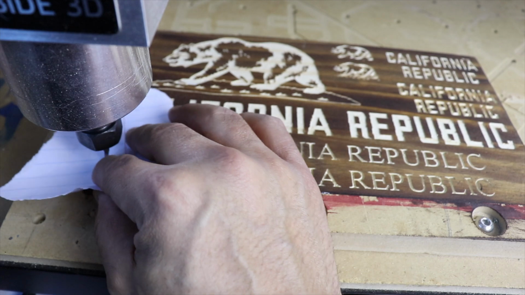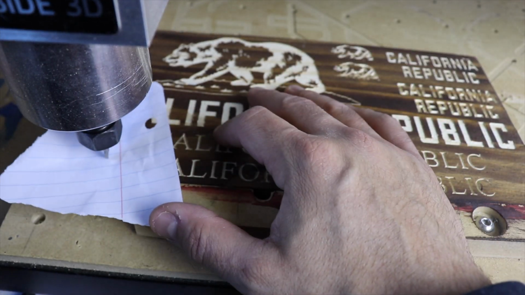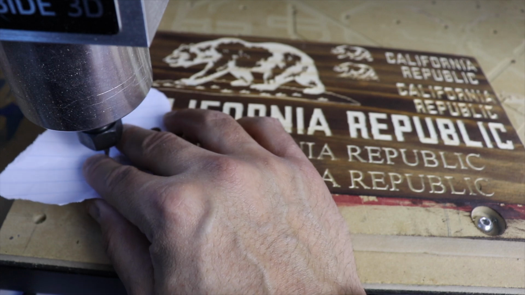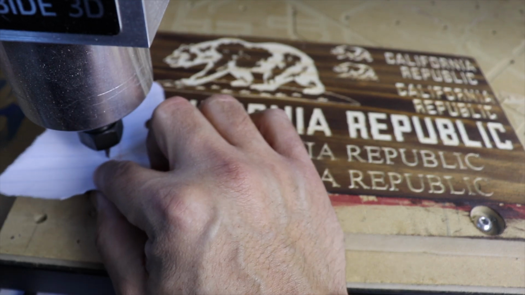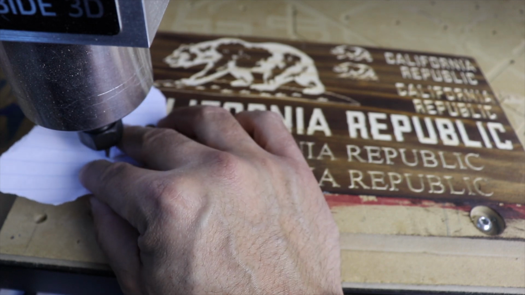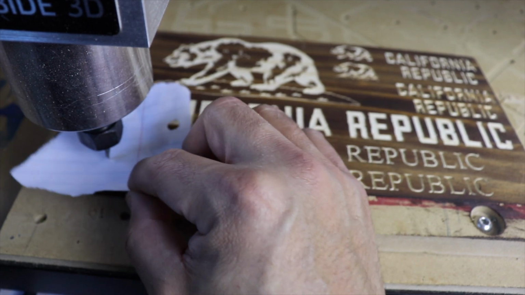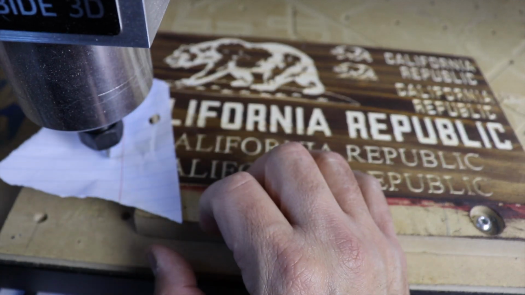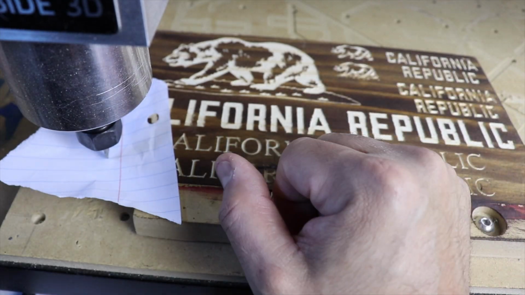If I'm not touching the material when I'm carving, I will then go back into Carbide Motion and lower the Z0 from this point here. I would then lower my Z0 and reset it again to get a little bit more contact with the paper. That's how I would set my Z0 had I not already done all this, but that's the process I go through to set my Z0 when carving smaller fonts, smaller designs.